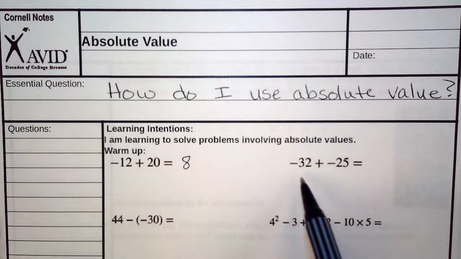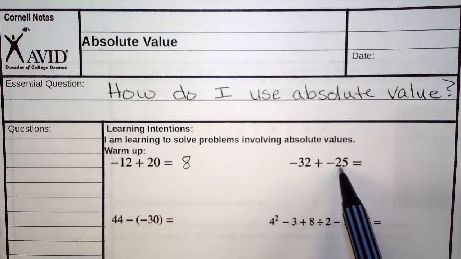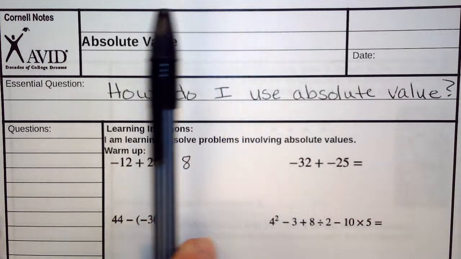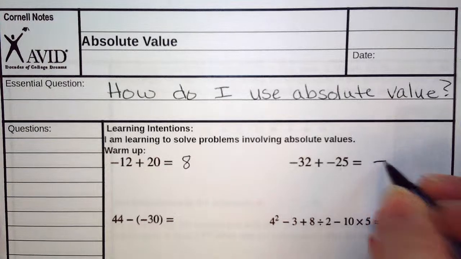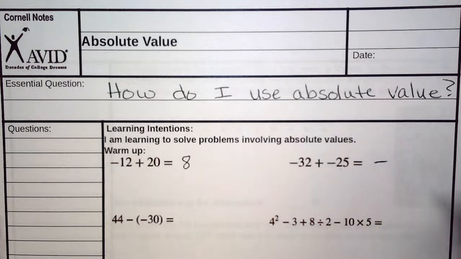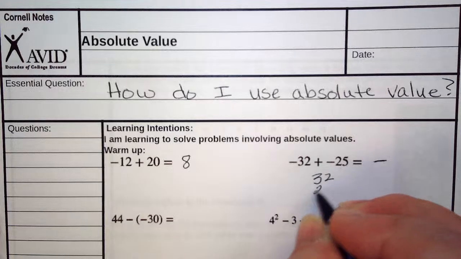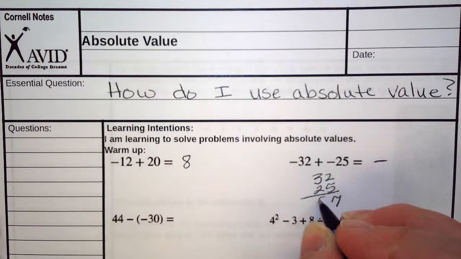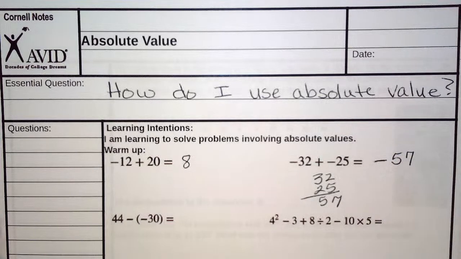If I have 2 negative numbers and I'm adding them together, I know the number is starting at negative 32. It's going further down the number line, which means it is going to be a negative answer. I'm going to add it together. And I get negative 57. And we're done.